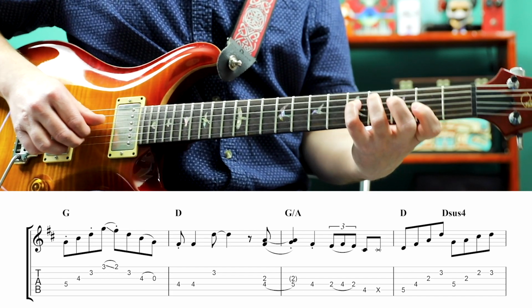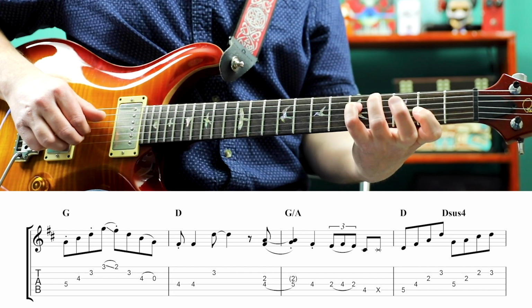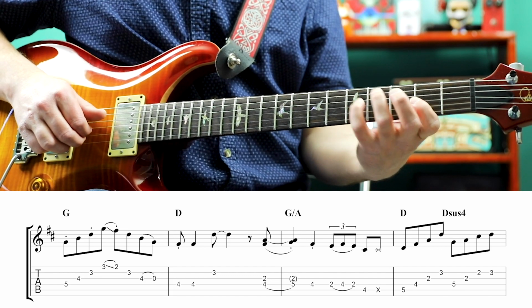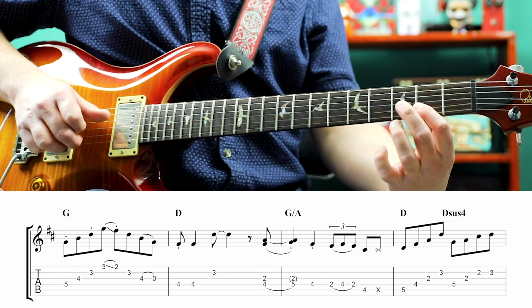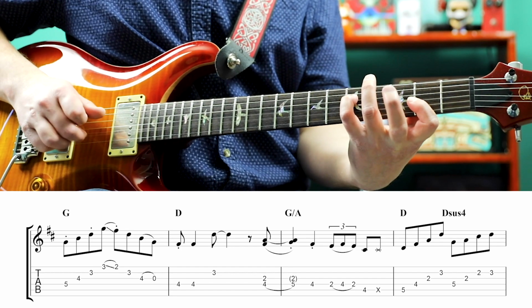Then we have the 5th fret on the 4th string, 2nd fret on the 3rd and 2nd strings, 3rd fret on the 2nd string, and that's our D sus4.